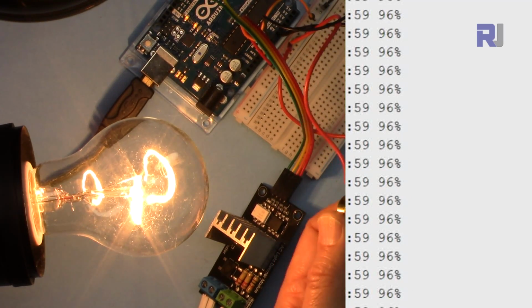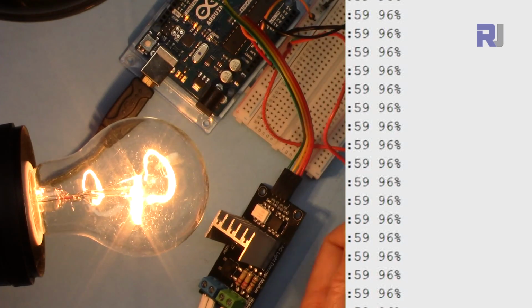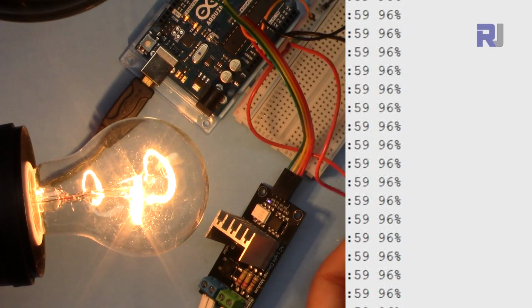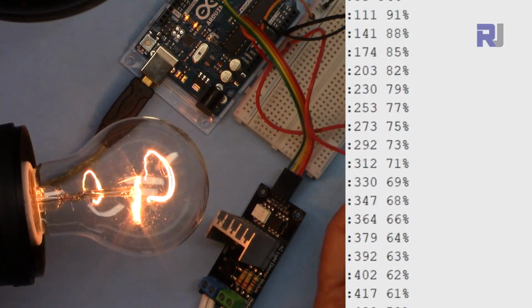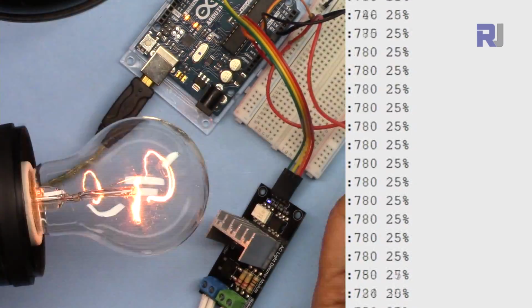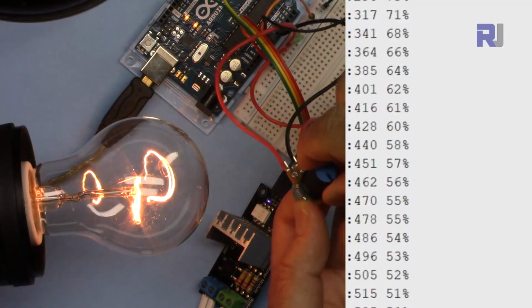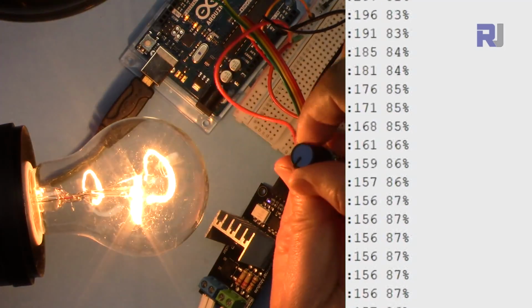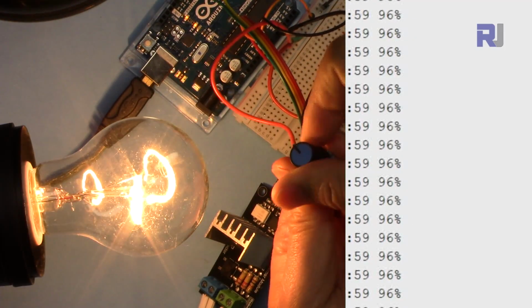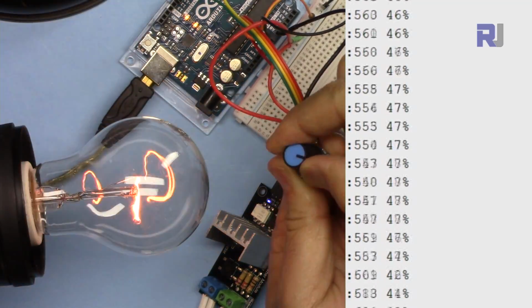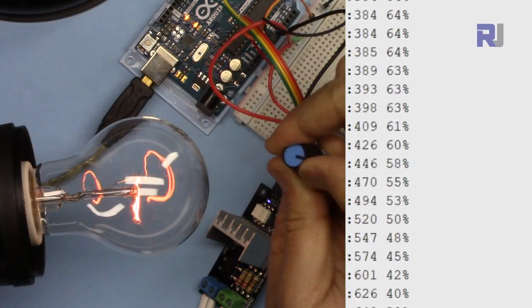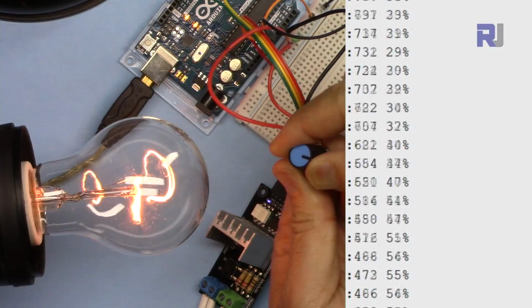And here is at 96%. That's a value based on what I've experimented with. It's very responsive.